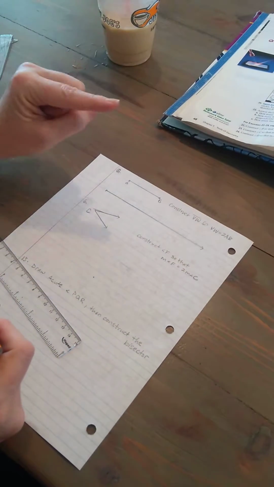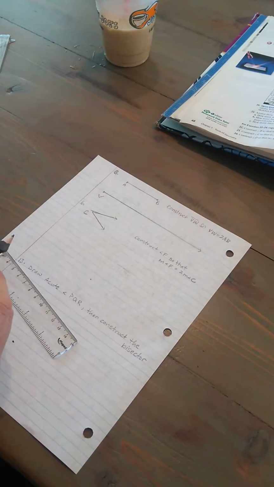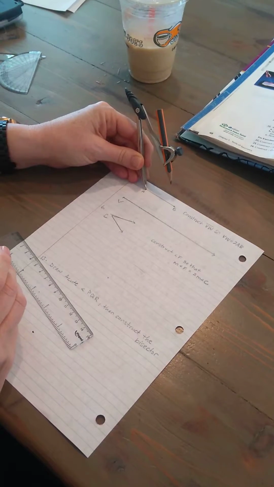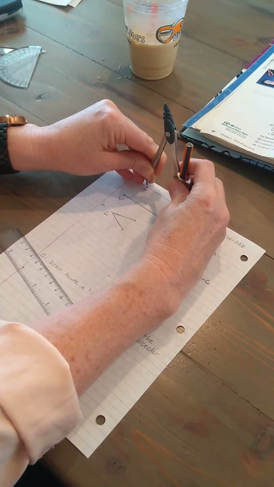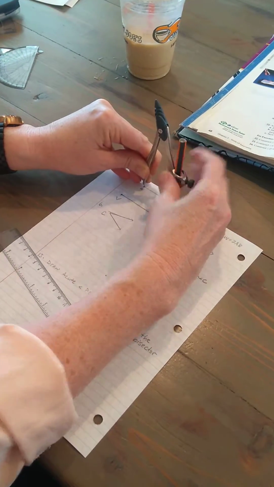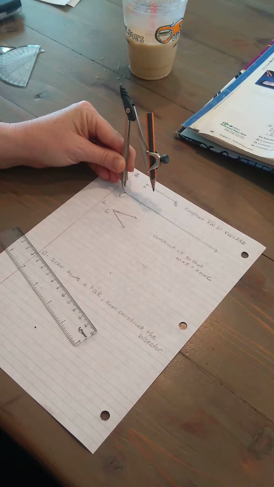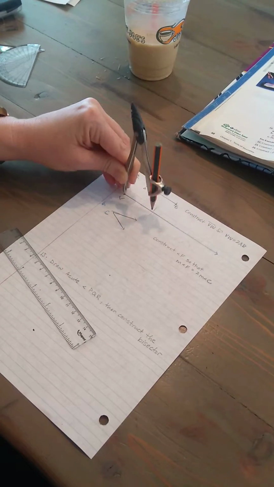Now, since I want VW to be 2 times as long as AB, I'm going to do what I normally do, but do it twice. So I'm going to put the tip on A, and I'm going to adjust the compass so that it makes a mark through the point B. Then I'm not going to change it, and then I'm going to put the tip on V and make a mark through my ray.